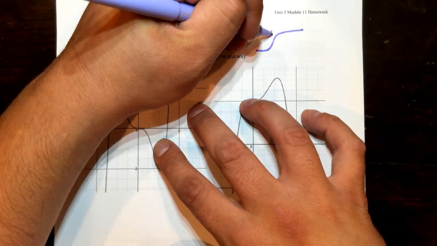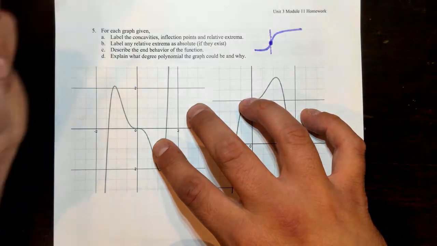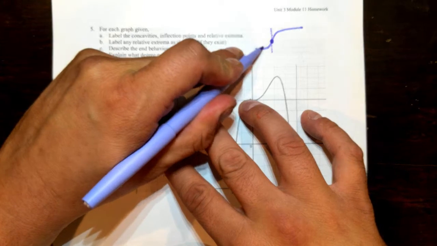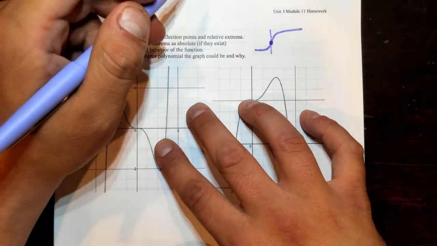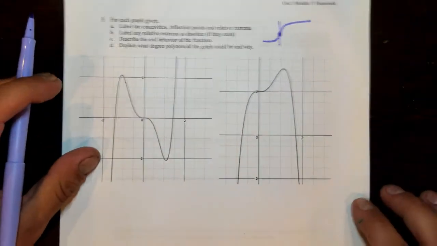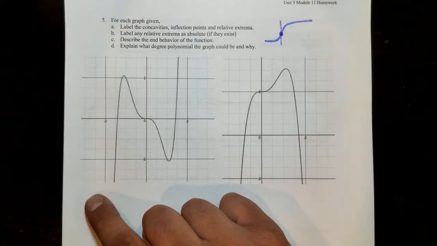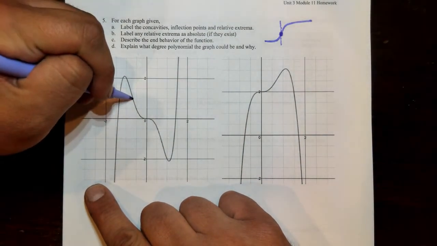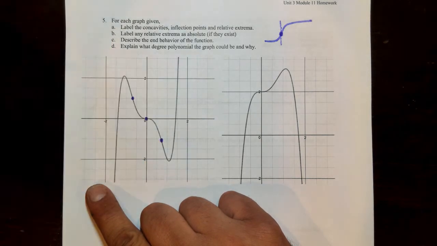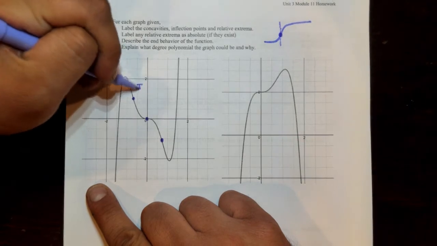So this would be our inflection point. And this side would be concave up, like a cup, if that's a good way to remember it, and this side is concave down. So let's start with the inflection points. So we're going to have an inflection point right here, and right about there. So these are our inflection points.